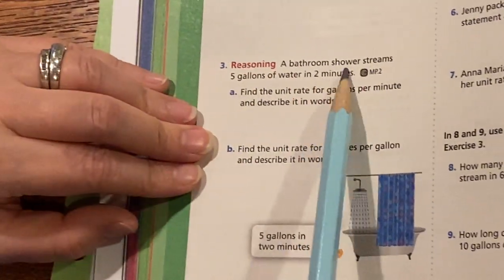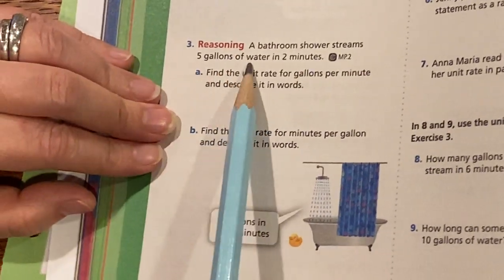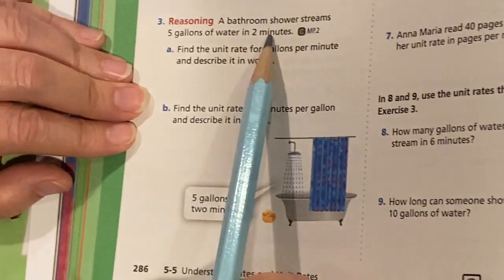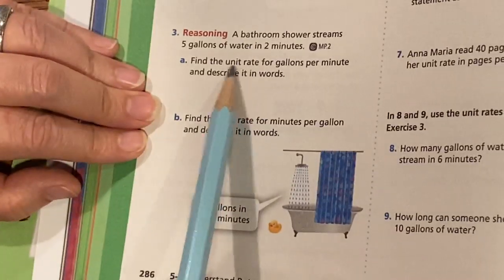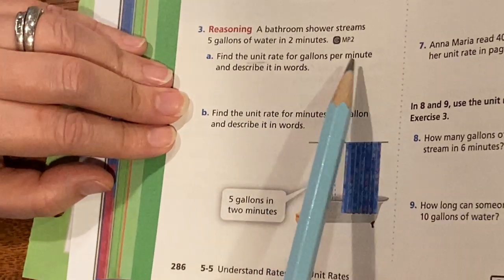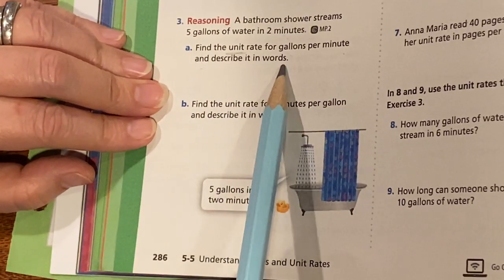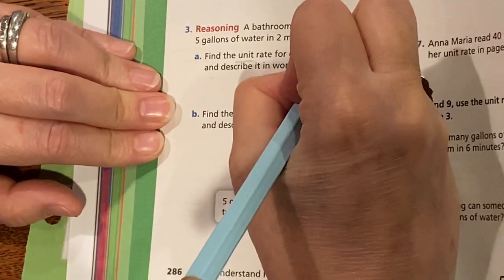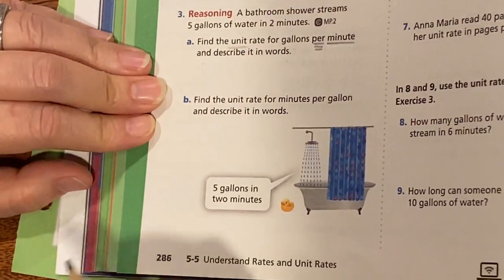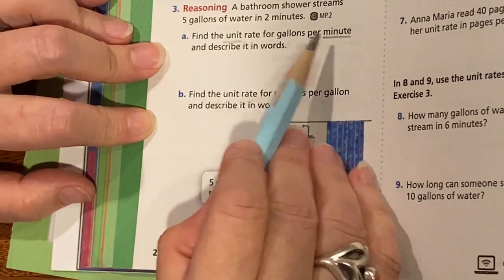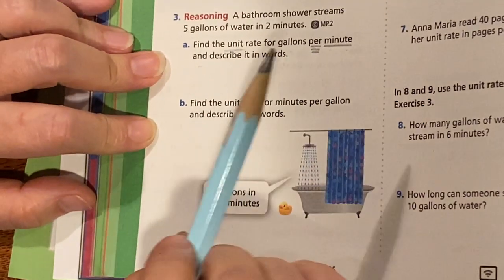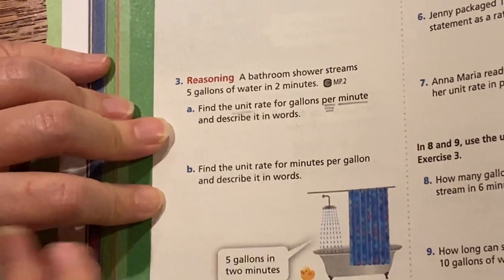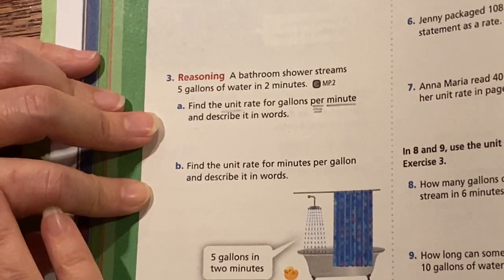Reasoning. A bathroom shower streams 5 gallons of water in 2 minutes. 5 gallons in 2 minutes. Find the unit rate for gallons per minute and describe it in words. Do you see how it says per minute? So that tells you it wants the unit rate for 1 minute. So if it can stream 5 gallons in 2 minutes, how much can it stream in 1 minute?